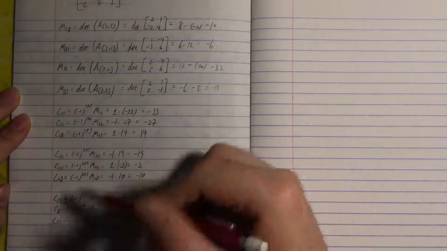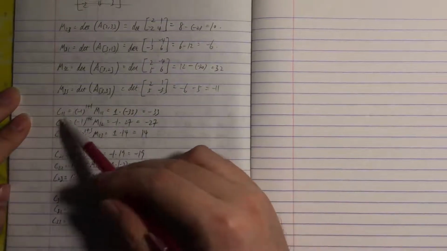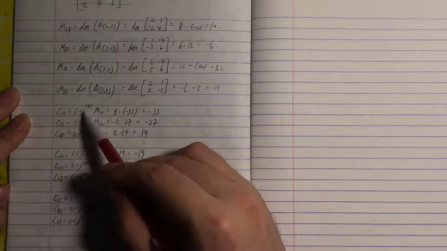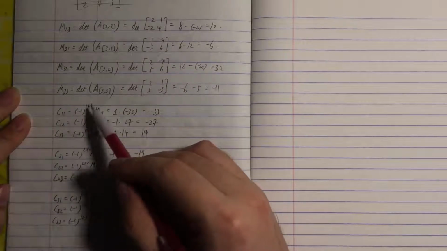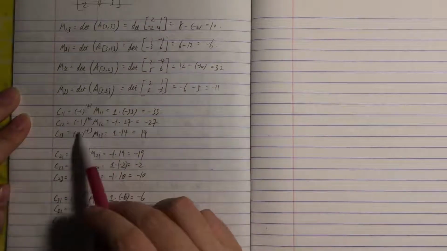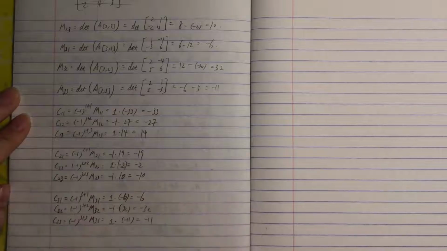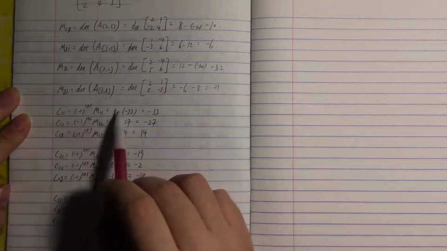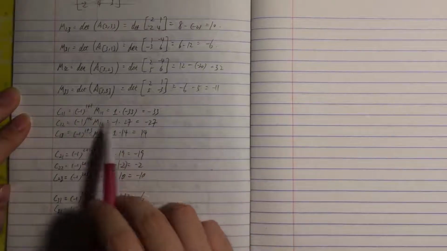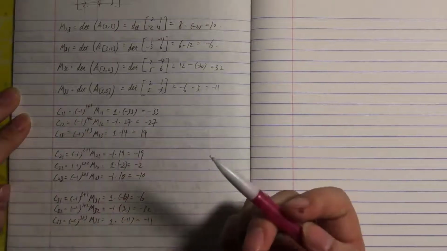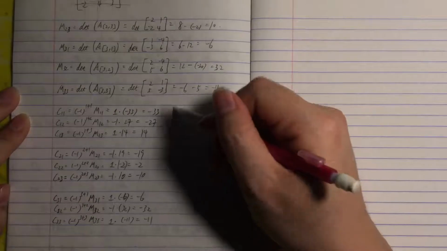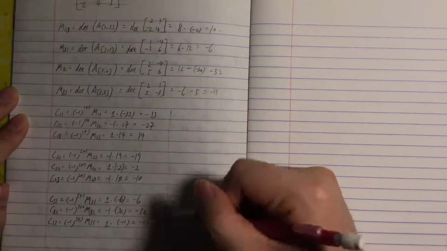The only difference is that for each cofactor, we multiply the corresponding minor by negative 1 to the power of i plus j. And we know that negative 1 raised to any power, the answer is either positive 1 or negative 1. When the exponent is even, we get positive 1. When the exponent is odd, we get negative 1. So think of this, it may be a little easier. Think of it this way.